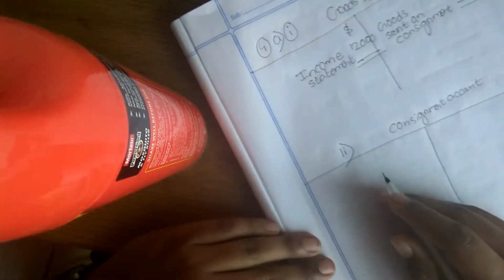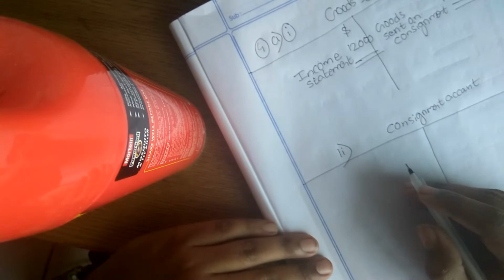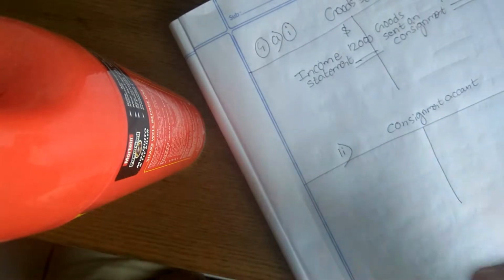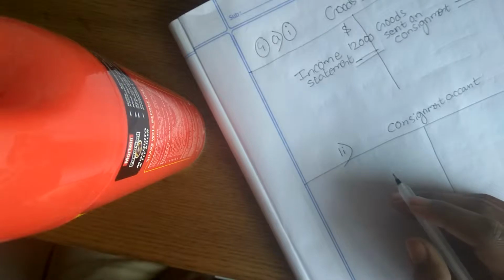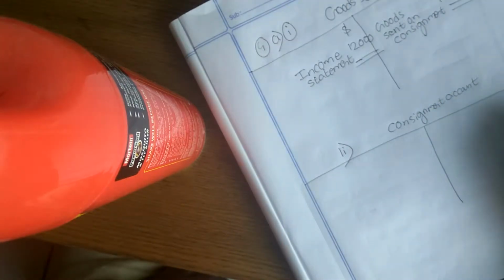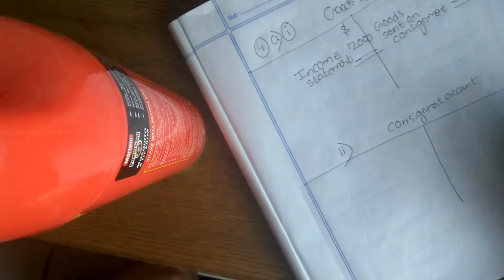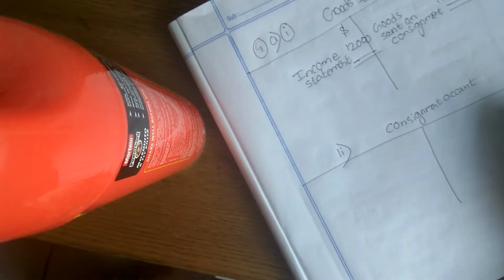On the debit side, we first provide the expenses, both from the consignor and consignee. Then on the credit side, we provide the income, such as sales, and closing inventory if there is any. So first we write the expenses. If you see the question paper, Hamid sent 100 cases of goods to Patel costing 12,000. So this will be our first thing.